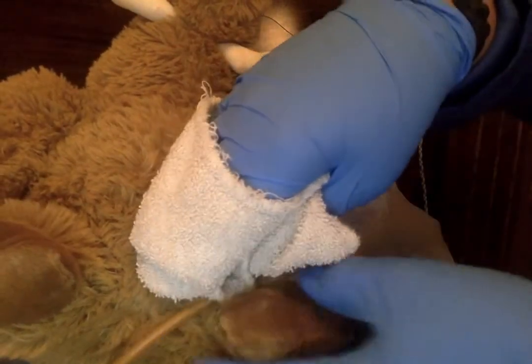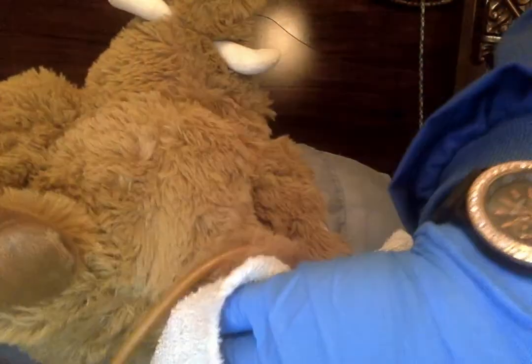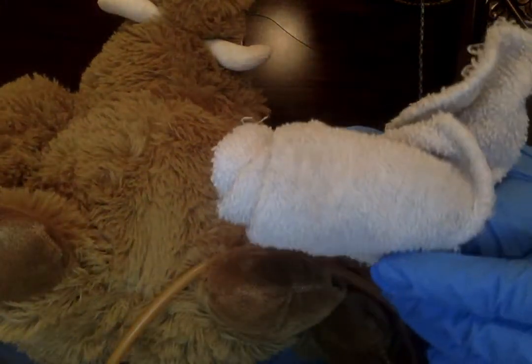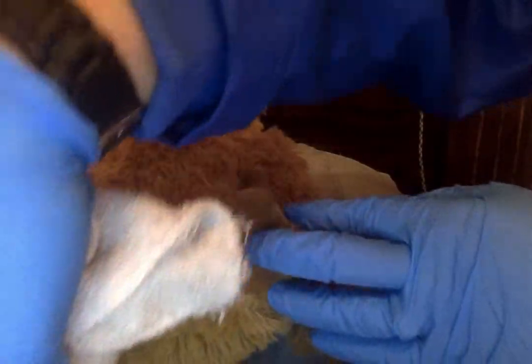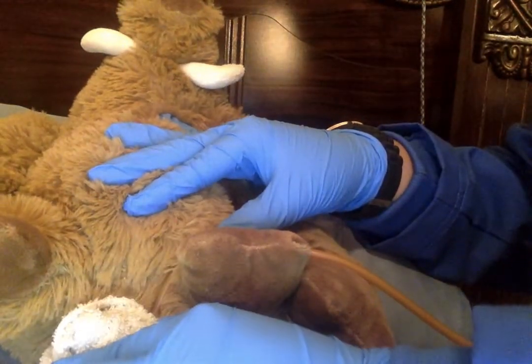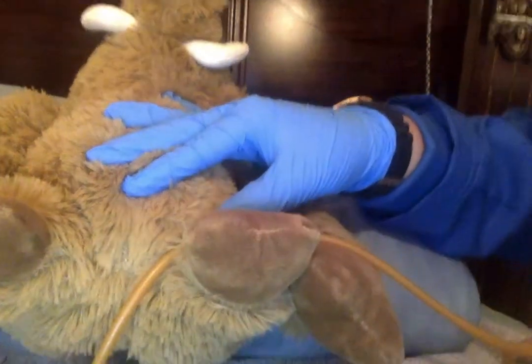We're going to come over here and we are going to clean this side, switch sides of the towel, clean the other side, switch sides of the towel, go down the middle. Okay, and now our peri-care has been performed.